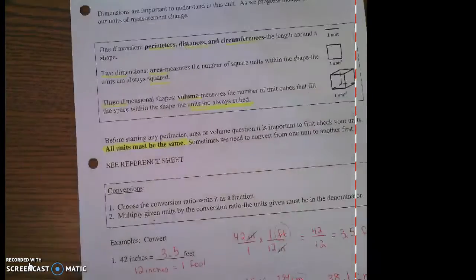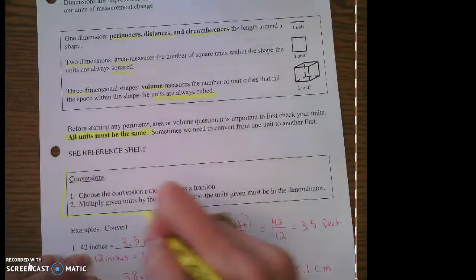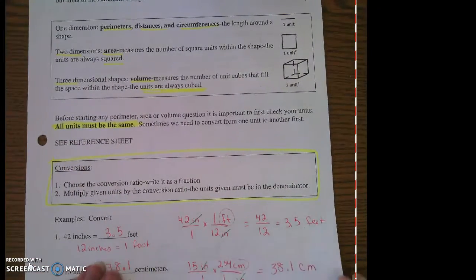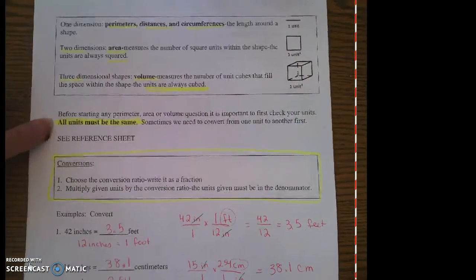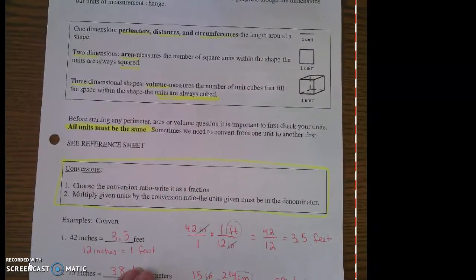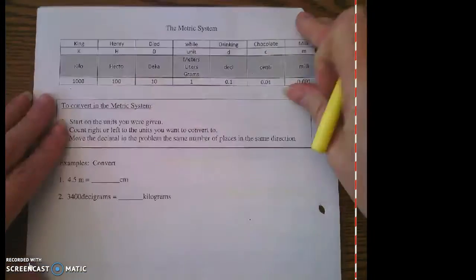All right, so I don't know if you want to highlight this. Those are the steps you need to understand and be able to convert. You also need to start every problem by checking to see if you're starting in the same units. All right, that's conversions.